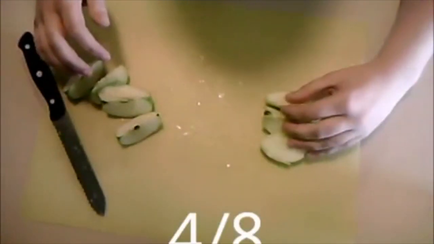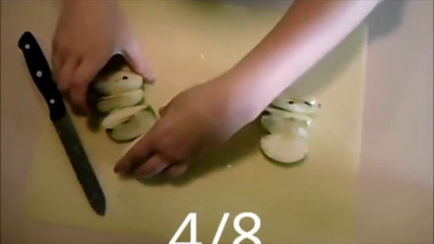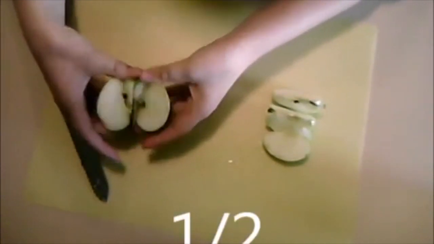What if I split it into 2 groups? This is 4/8 and 4/8. To simplify this, we could just say it's a half. If you put the 8ths together, it equals half of an apple.